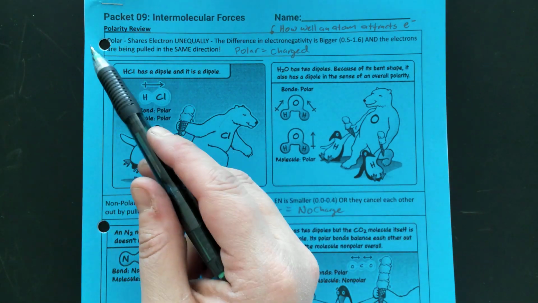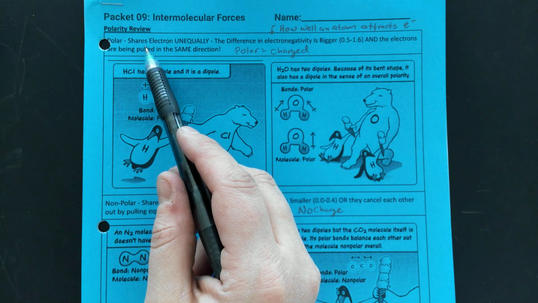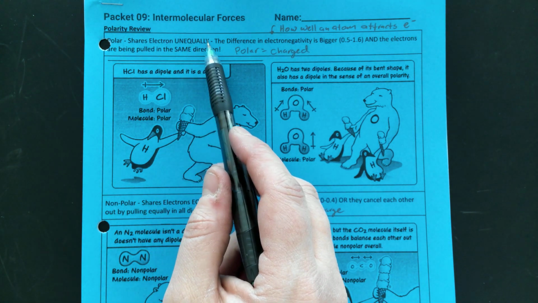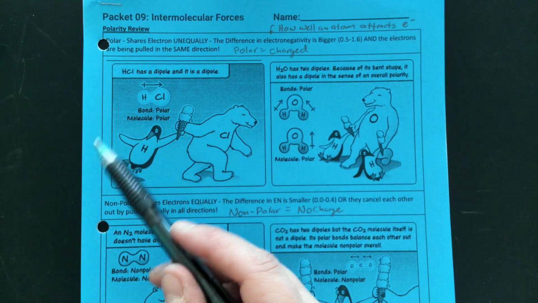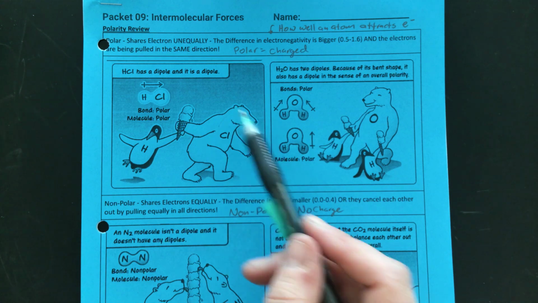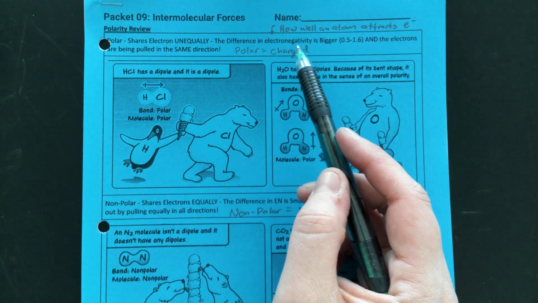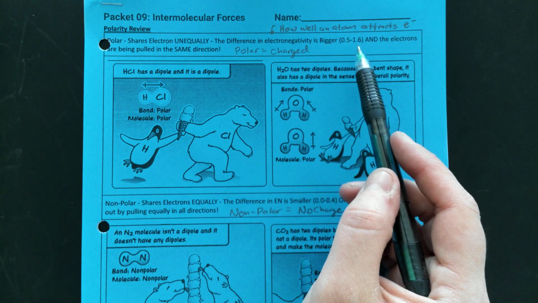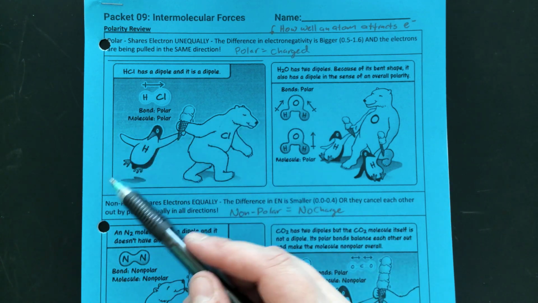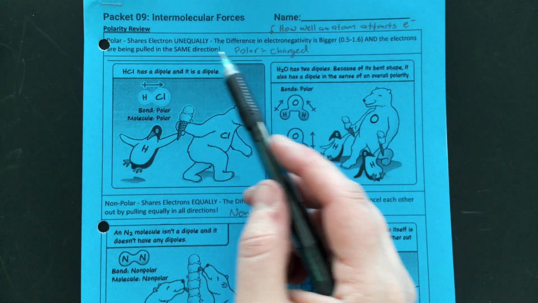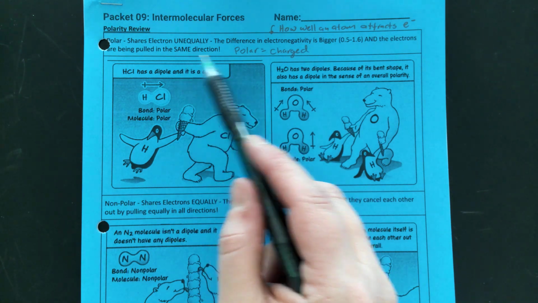Okay. Now, in a polar covalent compound, we have shares electrons unequally. One of them is better at attracting electrons than the other. One of them has a higher electronegativity than the other. Okay? So the difference in electronegativity is bigger. It's a bigger difference. One's stronger at attracting electrons than the other. And in a polar covalent compound, the electrons are being pulled in the same direction.